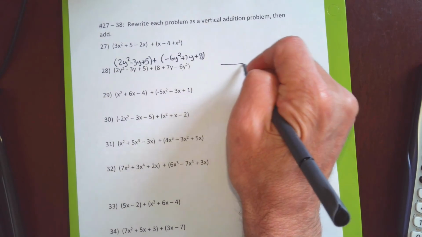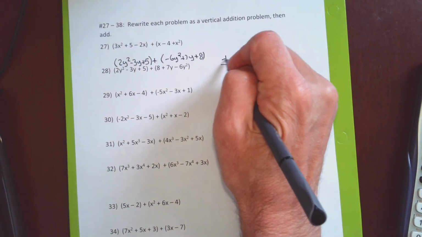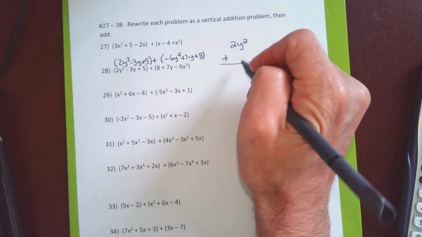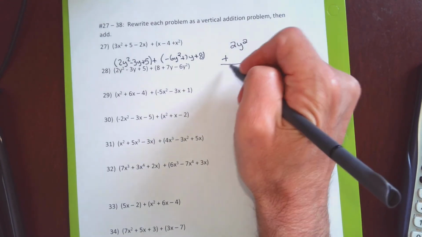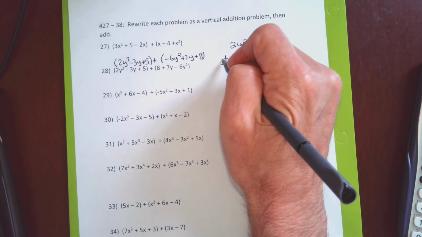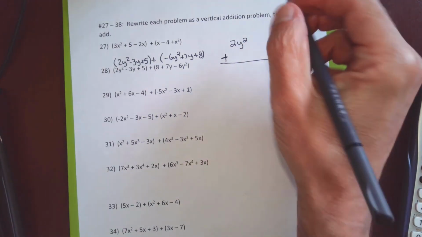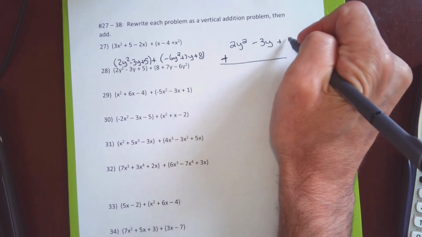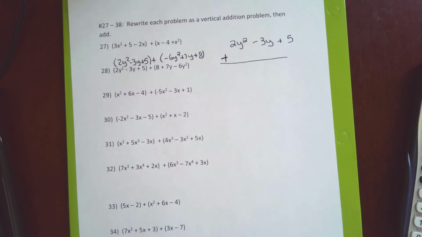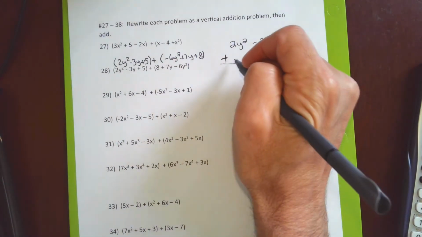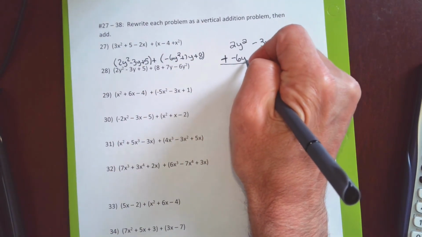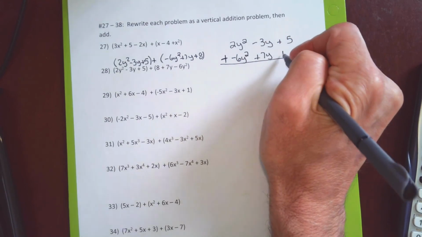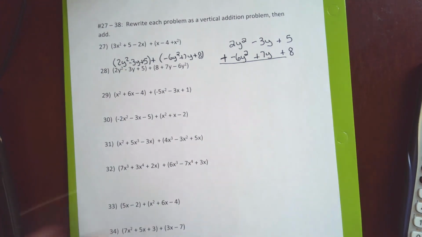Now I'm going to make a vertical addition. The contents of the first parentheses is going to go above the horizontal line that has a plus on it. It's a vertical addition. And I'm going to write the contents of that parentheses above that line with a gap. And then I'm going to write the contents of the second parentheses unchanged because of the plus sign in front of it. Second, and now I have the like terms lined up.